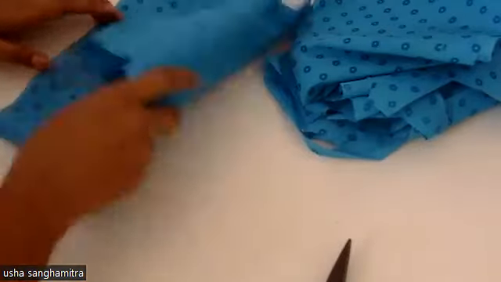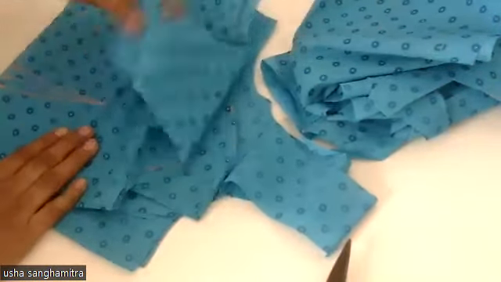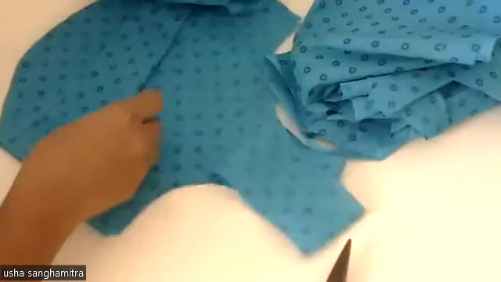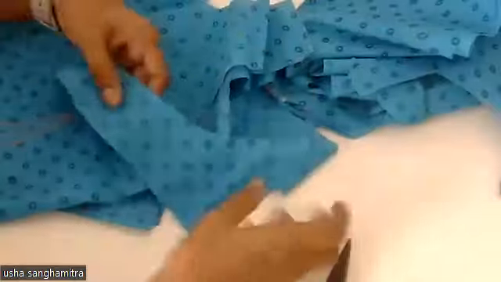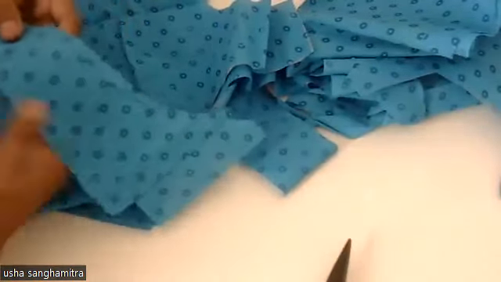Yes, Srimati? Ma'am, for waistband, are 2 pieces itself enough, ma'am? Yeah, good question. Sorry, I forgot that. See, without lining blouse, yeah, please listen. Without lining blouse, you have to take 4 pieces. Okay, I have cut only 2. So I need 2 more pieces of this.